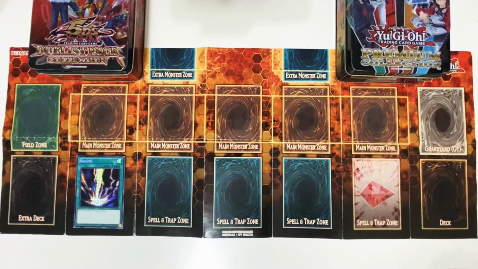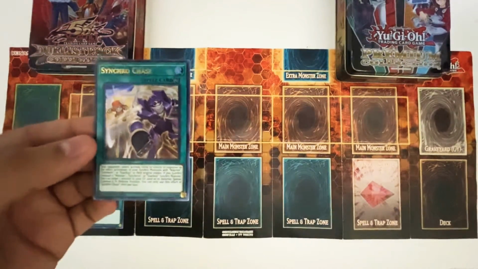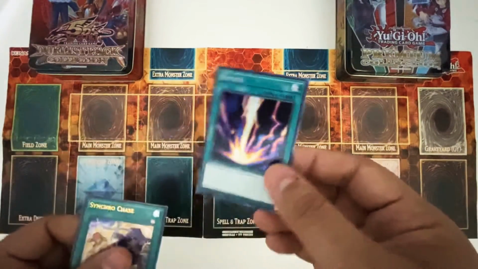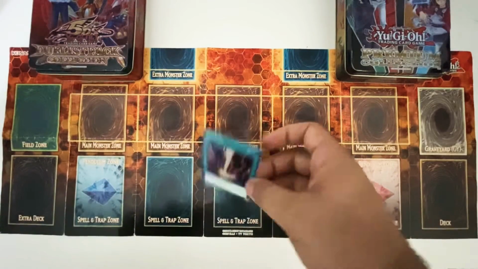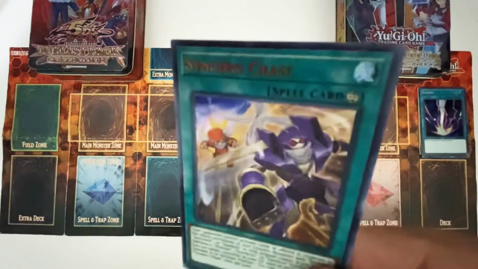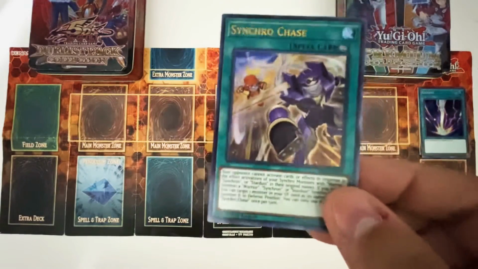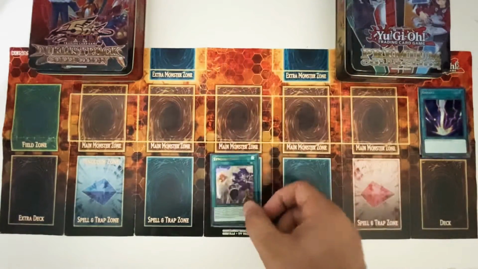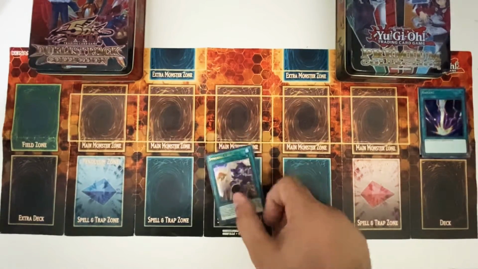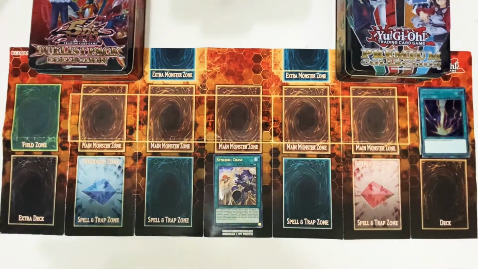After a normal spell, we have what's called a continuous spell, right? A continuous spell is a little bit different, as when you play your normal spell, as soon as the effect goes off, you send it to the graveyard, and that's that. Now, a continuous spell, as you can see, has an infinite symbol right here. Whenever you play it during your turn, or you could set it and activate it later.